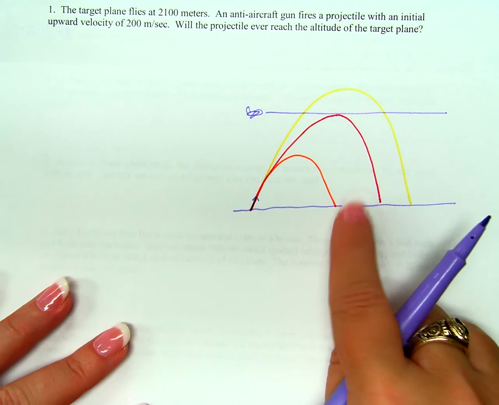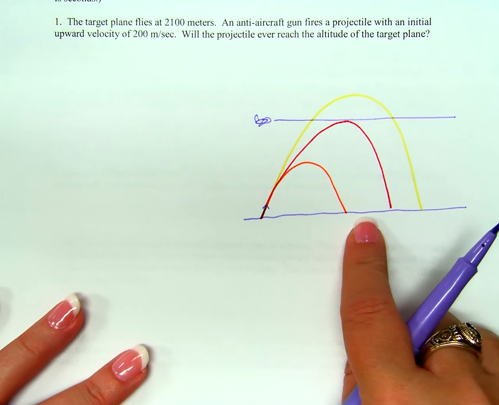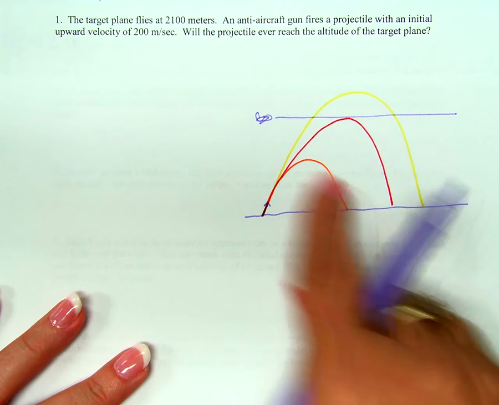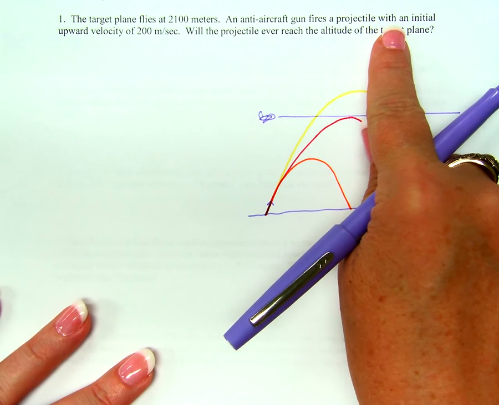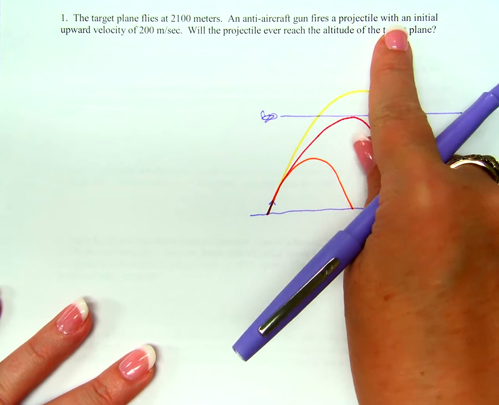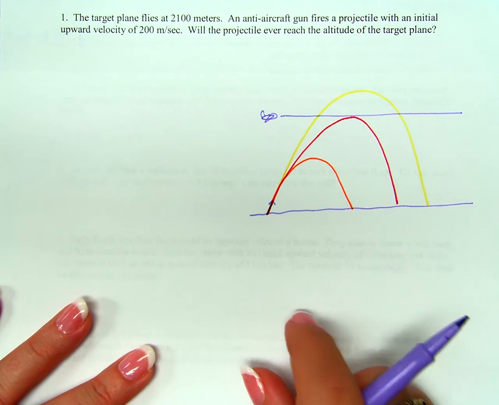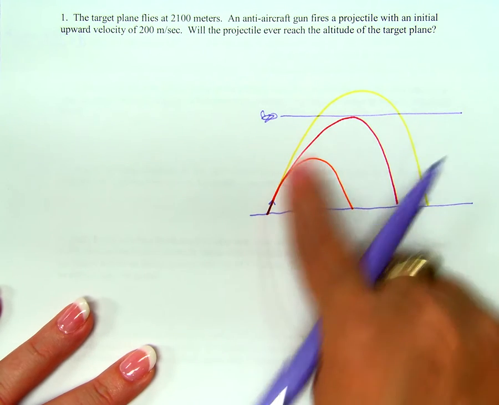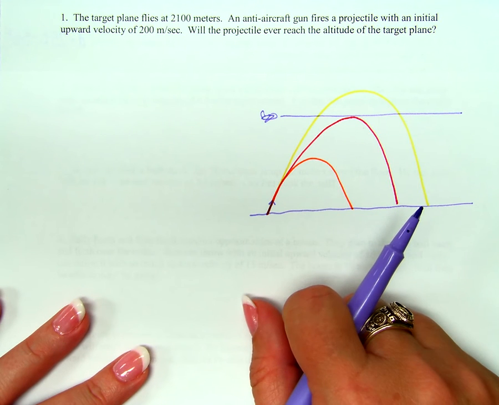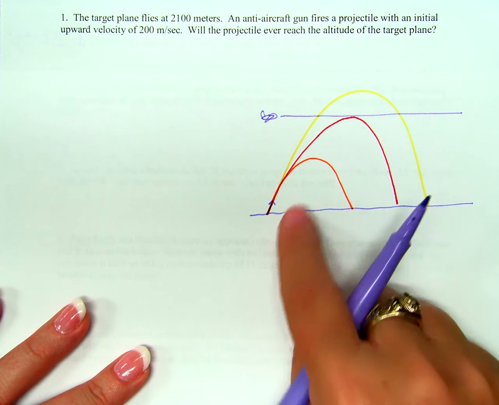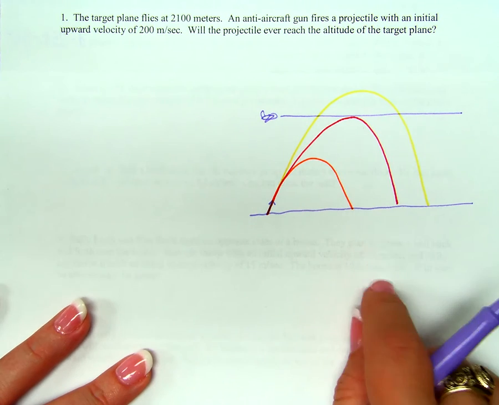Now we need to make it real, because this is a real situation. Have you guys thought about that? This is a real situation. Afghanistan, World War I, World War II, United States, Japan, Germany, anytime that there's planes flying and there's missiles going off, this is a real situation, isn't there? Okay? So we need to figure out what this actually means in the situation.